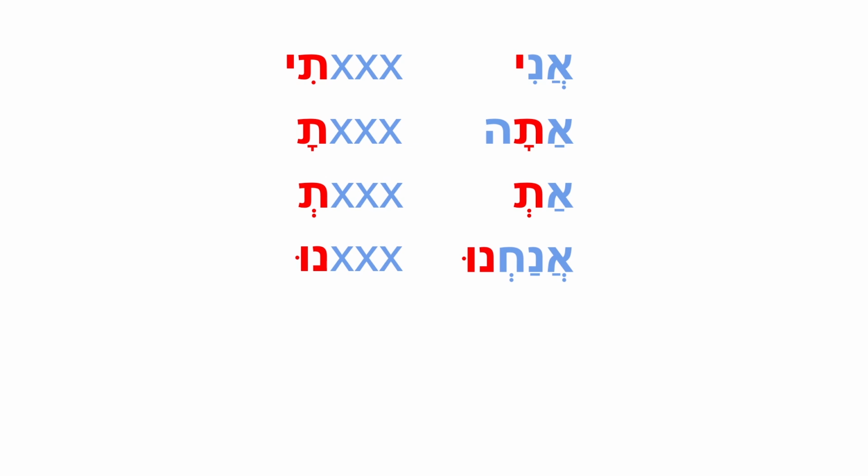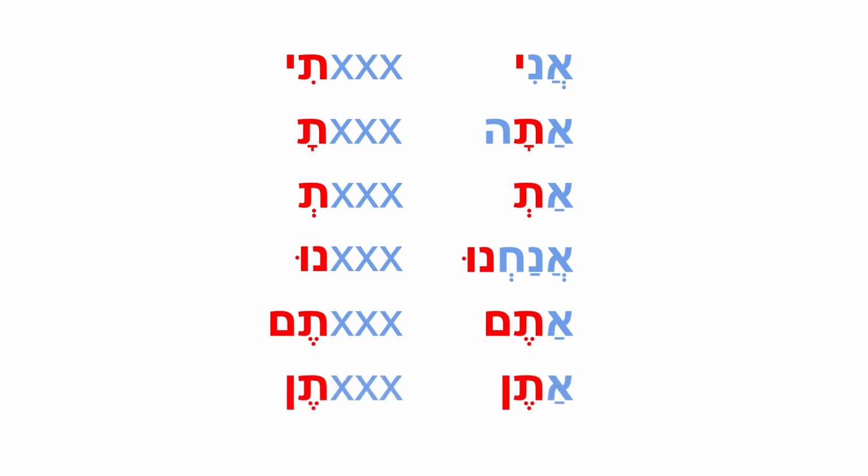Ani ends with T, ata ends with ta, at ends with t, anachnu ends with nu. Atem, just like the ending of the pronoun itself, will end with tem. Aten will always end with ten. So, ani ends with T, ata ends with ta, at ends with t, anachnu ends with nu, atem ends with tem, aten ends with ten. What will happen before that will always depend on the binyan itself.